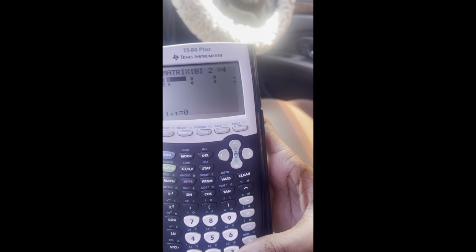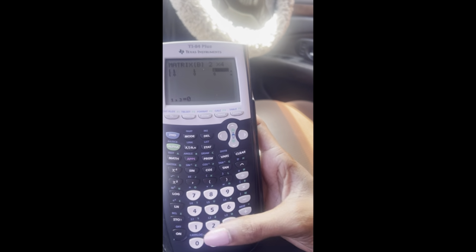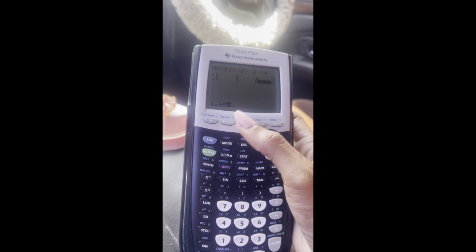Going to second, matrix again. Going to edit B. You're going to make B a 2x4, because that's what the question says, 2x4. Just going to put 1 for all of them. Okay, now second, quit.